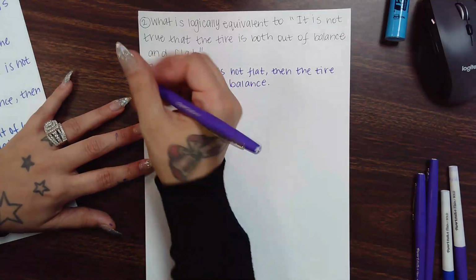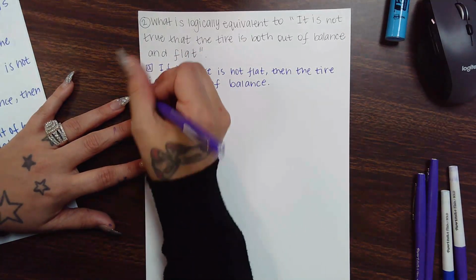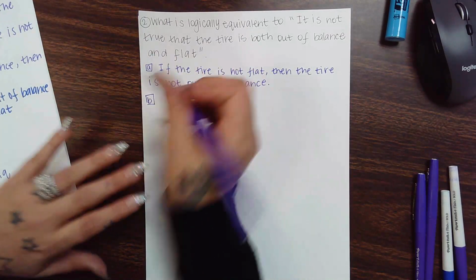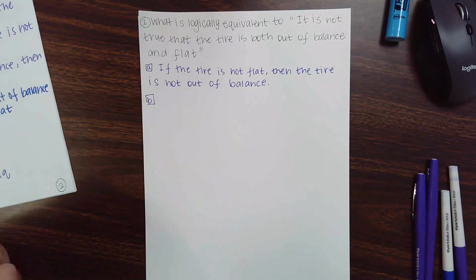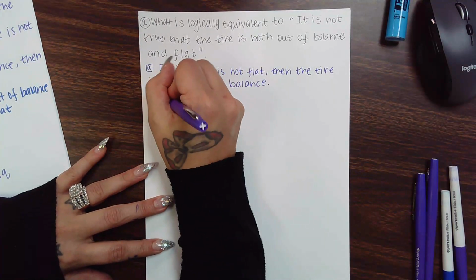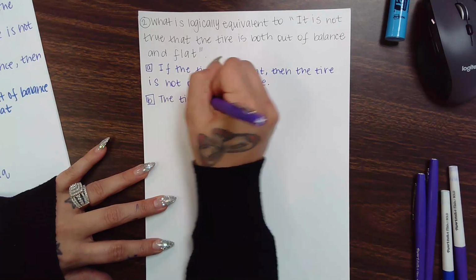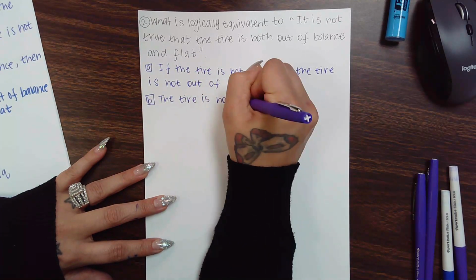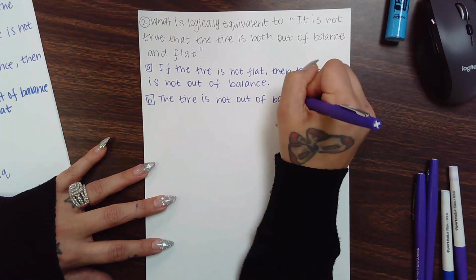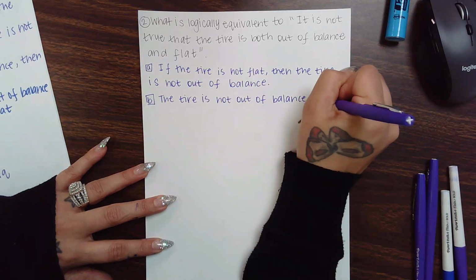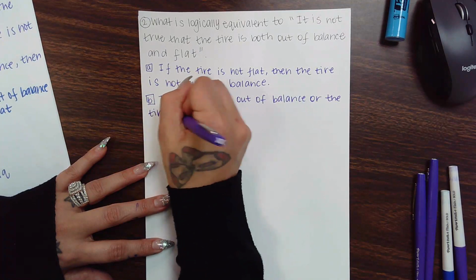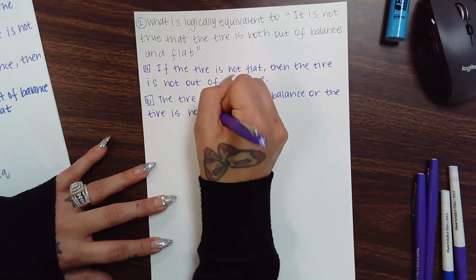Our B statement is, the tire is not out of balance or the tire is not flat.